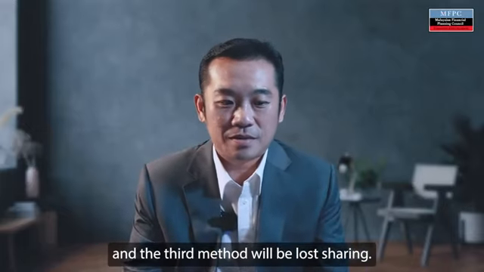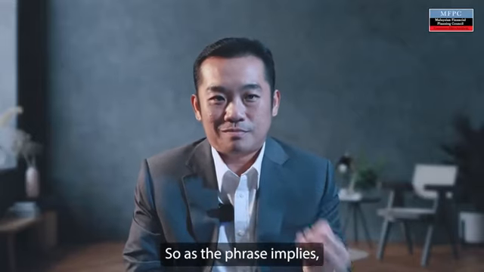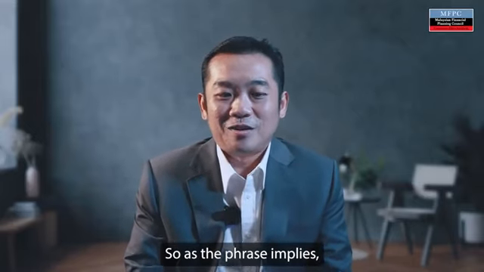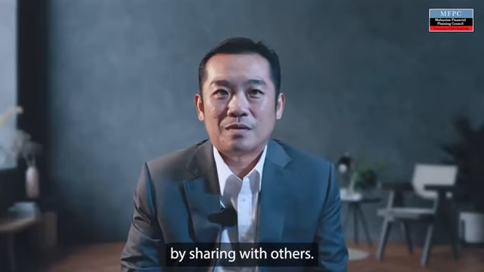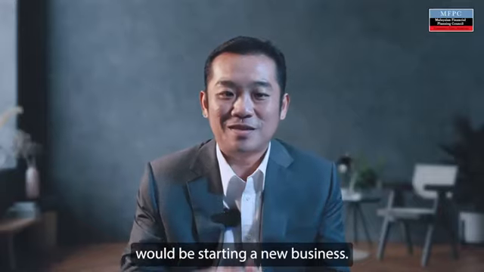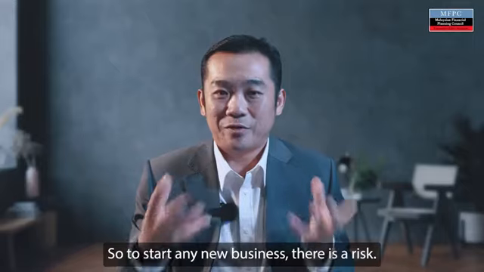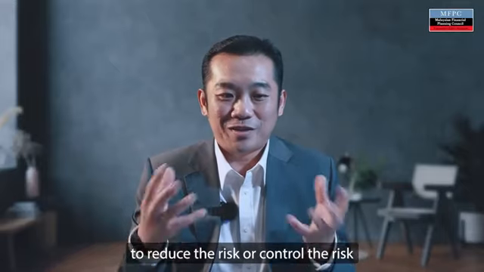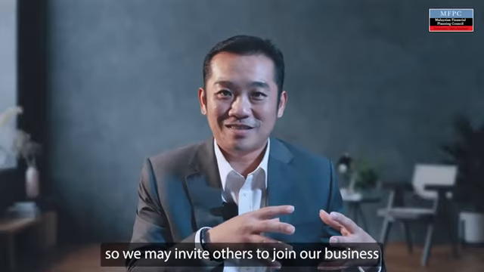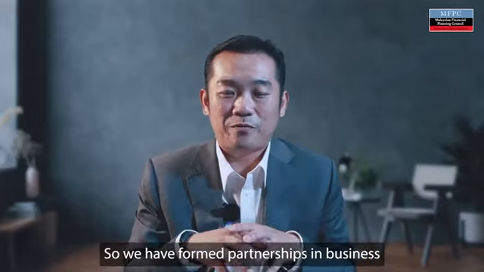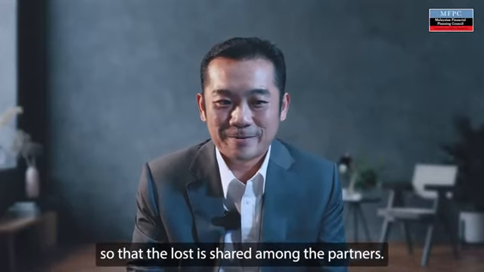And the third method will be loss sharing. As the phrase implies, reduce the amount of loss by sharing with others. One simple example will be starting a new business. To start any new business, there is a risk. So in order to reduce or control the risk, we may invite others to join our business or startup. We form a partnership so that the loss is shared among the partners.